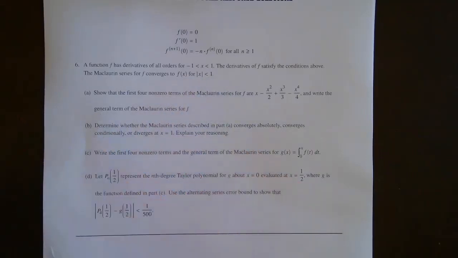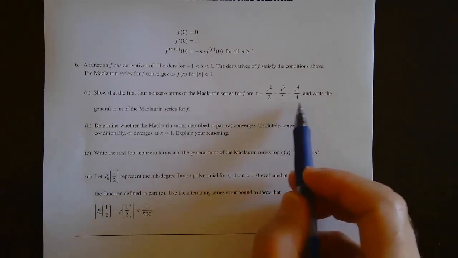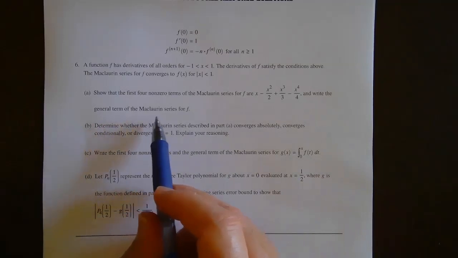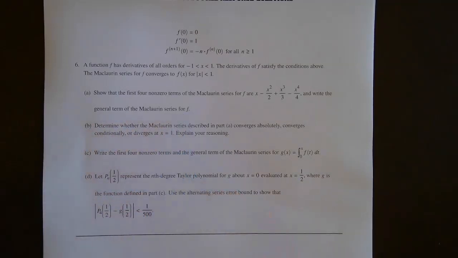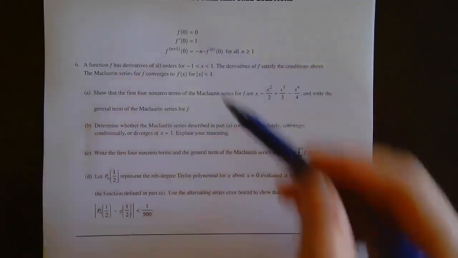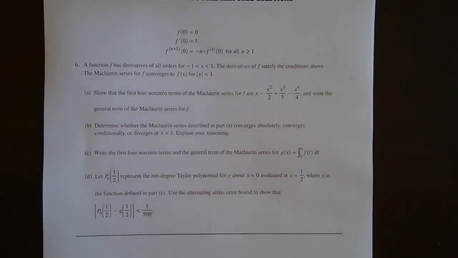So for part A, show that the first four non-zero terms of the Maclaurin series, which is a Taylor series centered at x equals 0, for f is this, right? And then write the general term of the Maclaurin series for f, okay? So let's go ahead and do that. Let's go through and do some derivatives. Let's figure out some of these derivatives, and then we're just gonna plug them in, okay? All right, so I'm gonna go to my paper and we'll do part A.